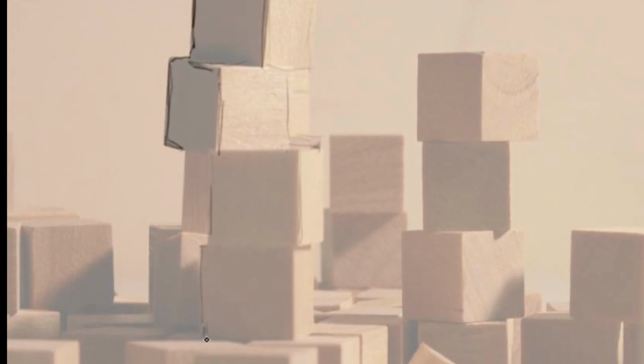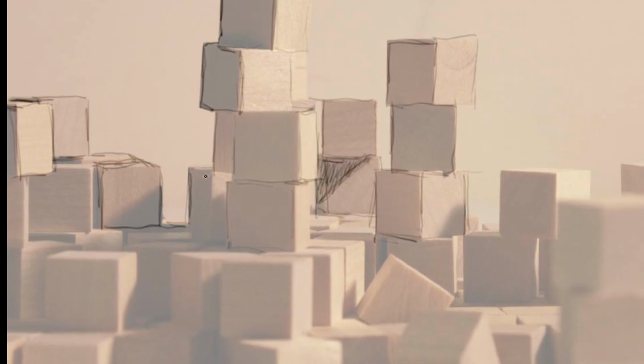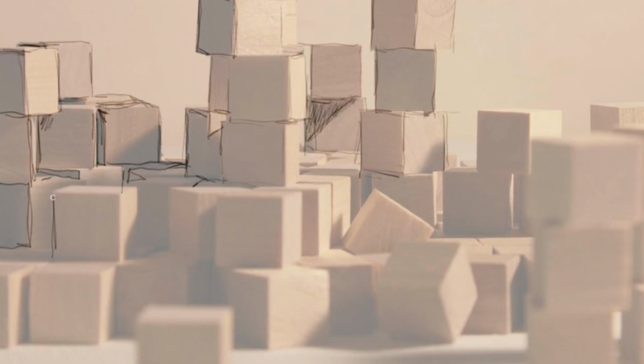The first stage will be to use tracing paper and a 2B pencil to roughly sketch out an impression of the image. Avoid going into too much detail, we only want the outlines and the areas of shade.